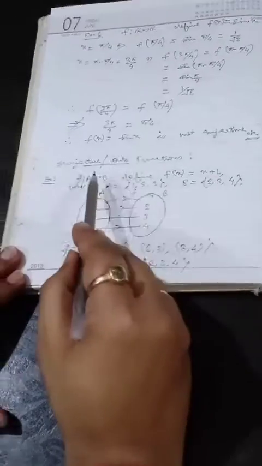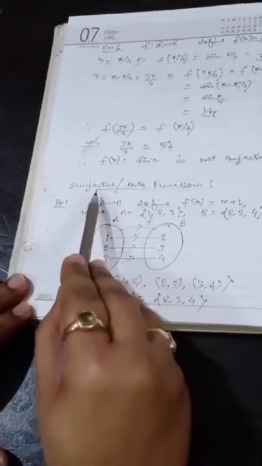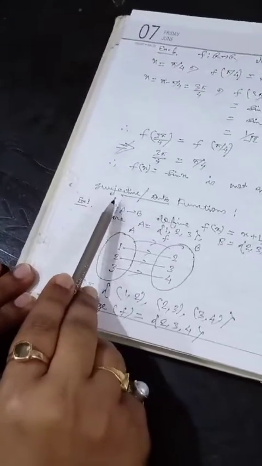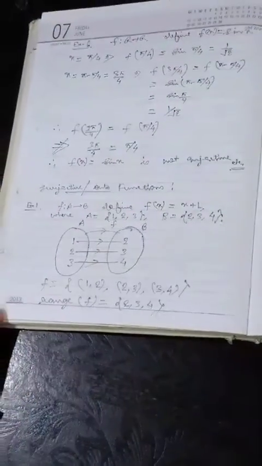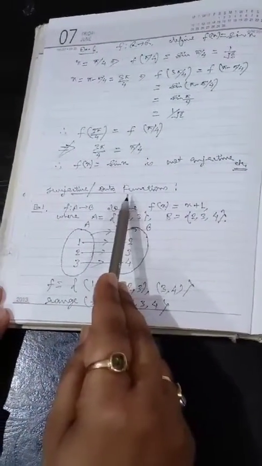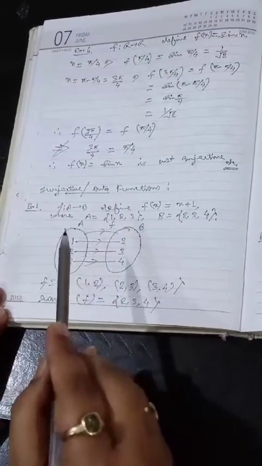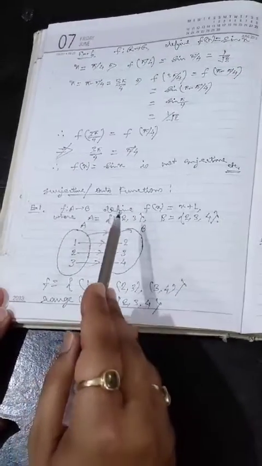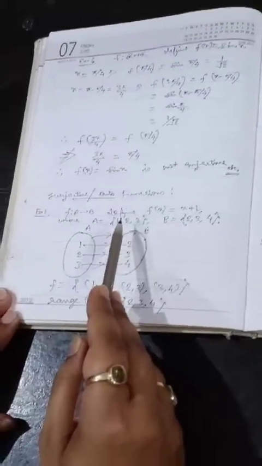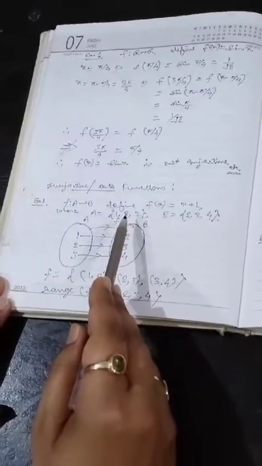Now consider another type of function, that is surjective or onto functions. Regarding surjective or onto functions, precisely I want to discuss here the definition, and in detail the definition of this type of function is mentioned in the study material.